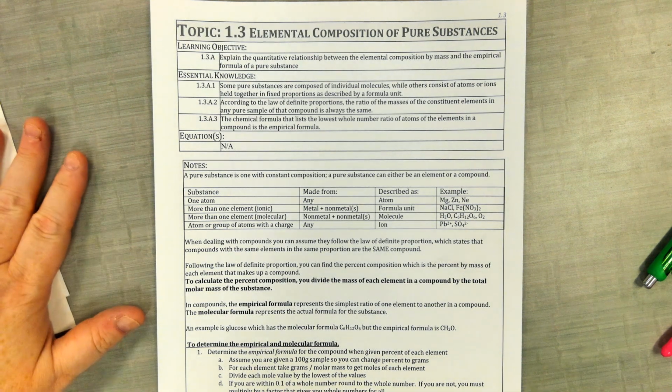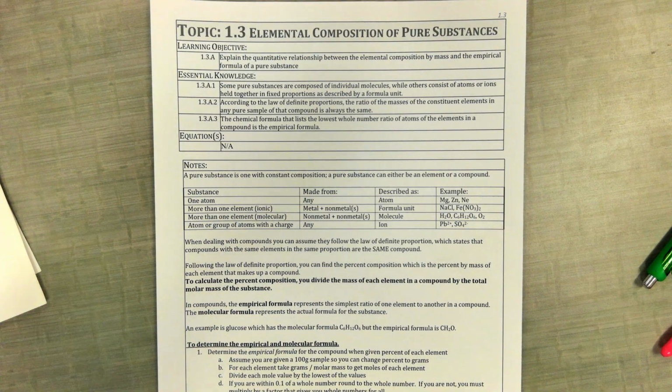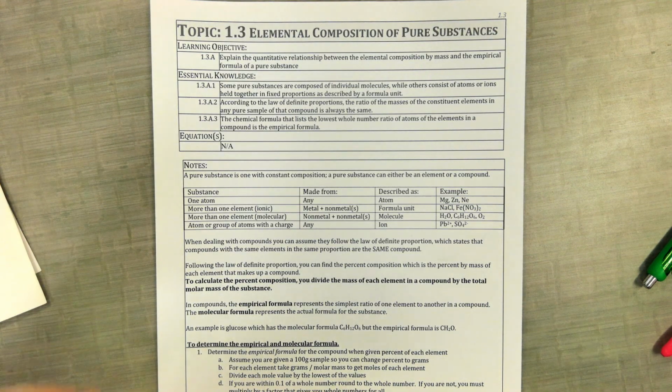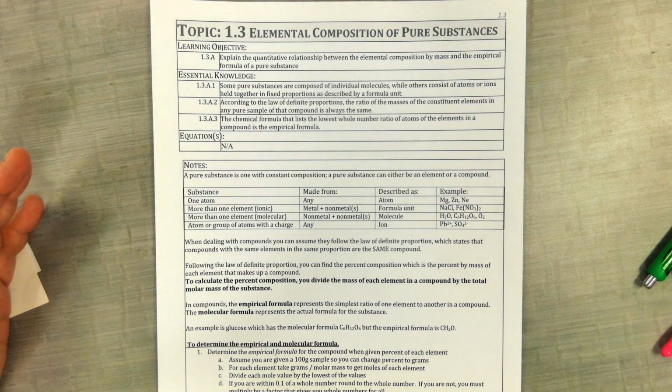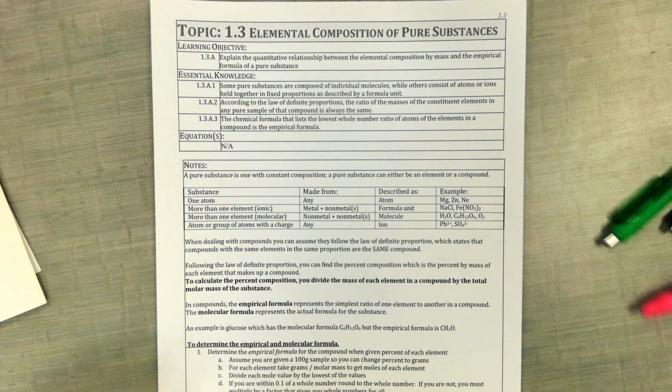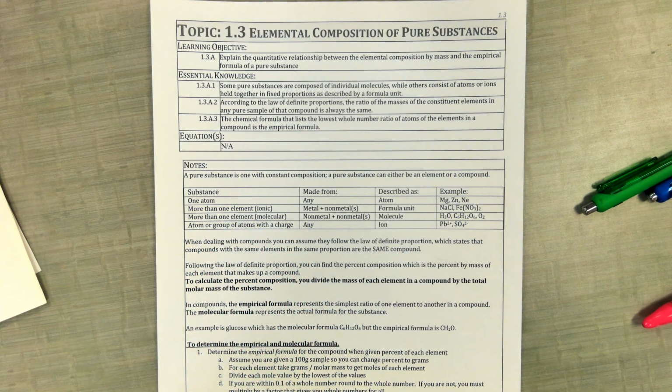Hi, welcome to 1.3 Elemental Composition of Pure Substances. This is where we're going to explain quantitative relationships between individual element composition in a compound by mass and find empirical and molecular formulas. So, a pure substance is one with a constant composition.